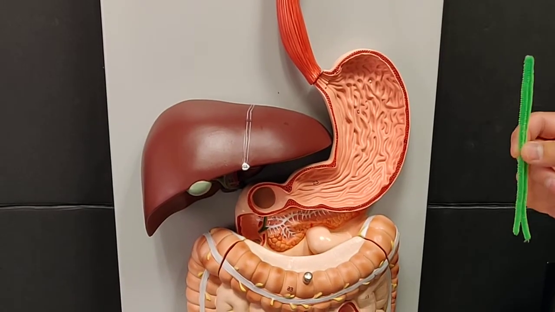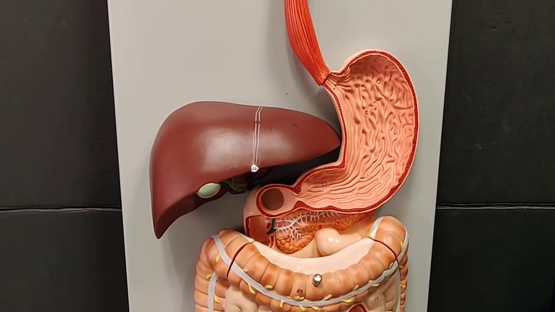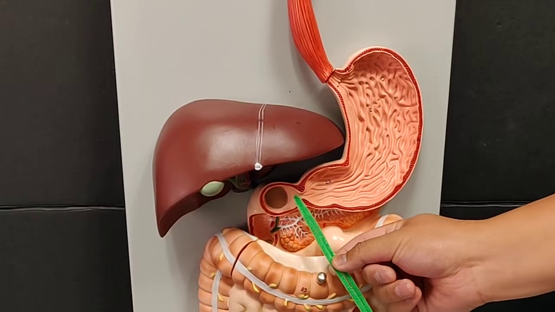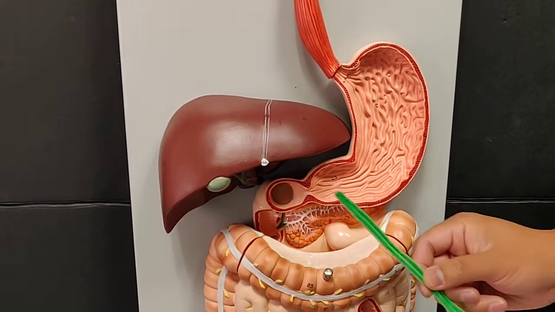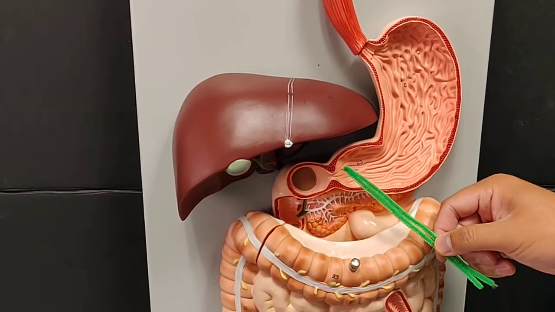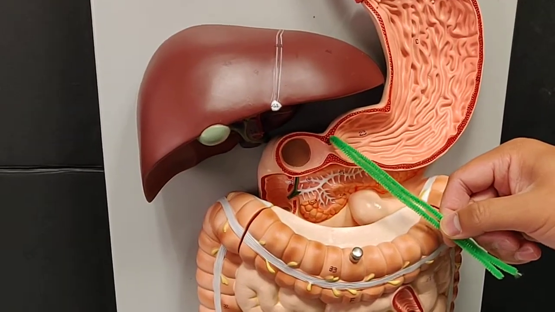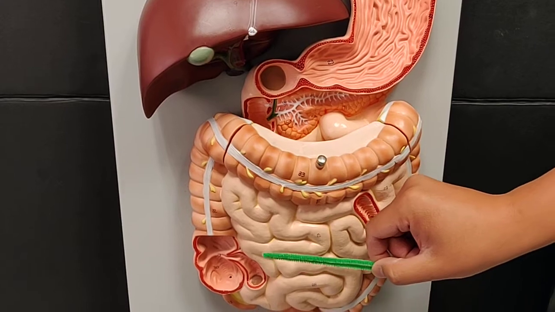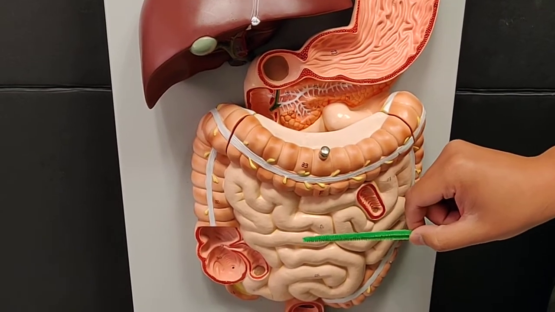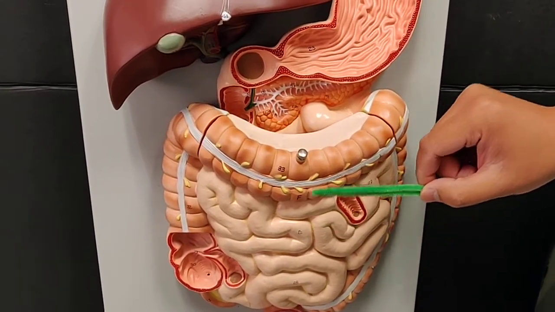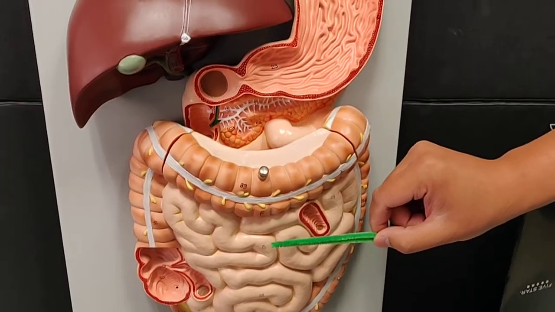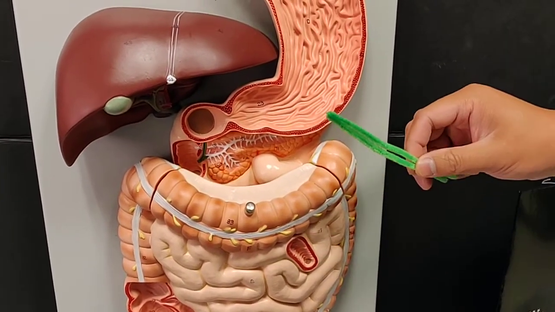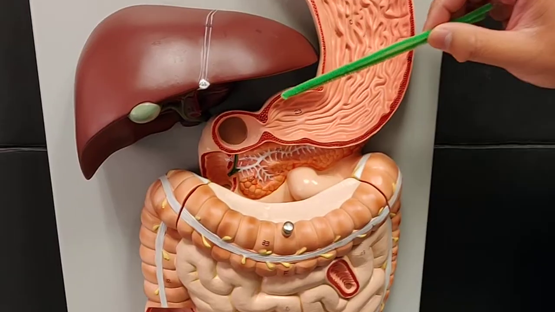So after the food or the chyme leaves the stomach through the pyloric sphincter, it is going to lead into the small intestine. Now the small intestine is going to be from the end of the stomach all throughout this long convoluted tube, which is throughout a lot of your abdominal cavity. But the small intestine is going to have three parts that you should be aware of. The first of which is a short region called the duodenum.